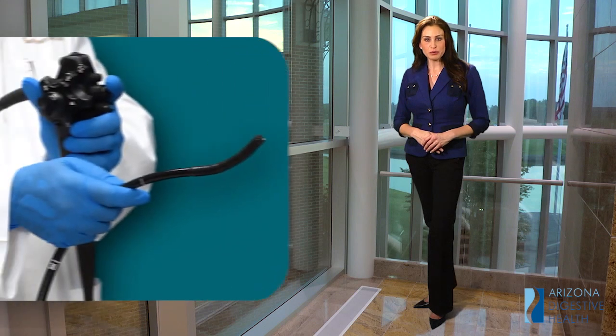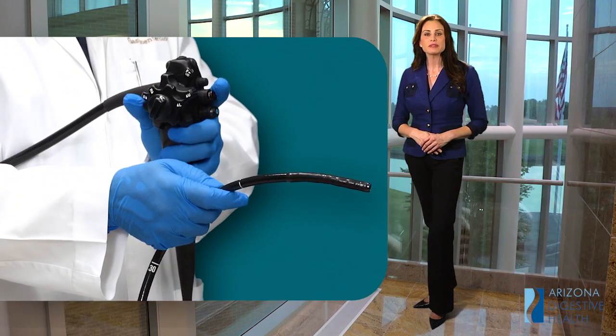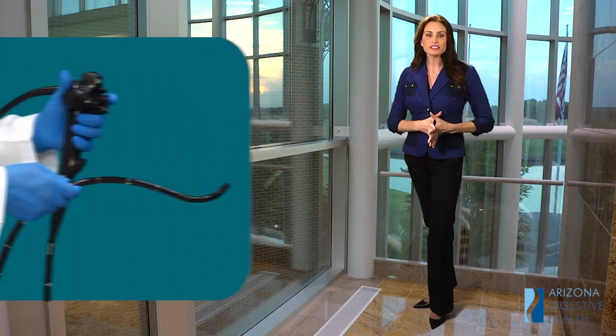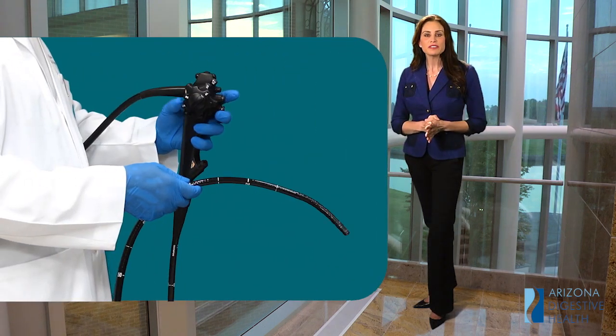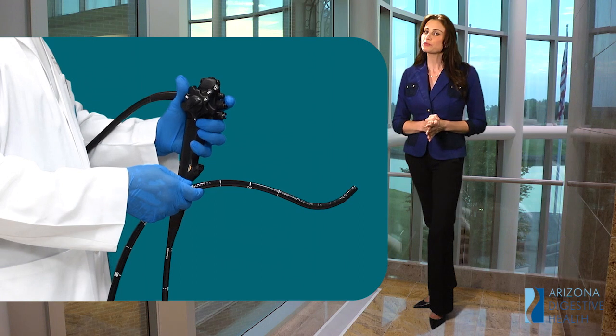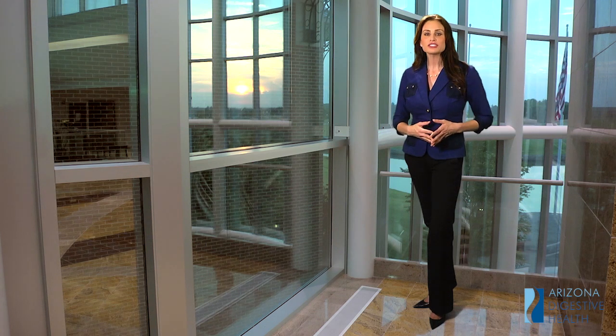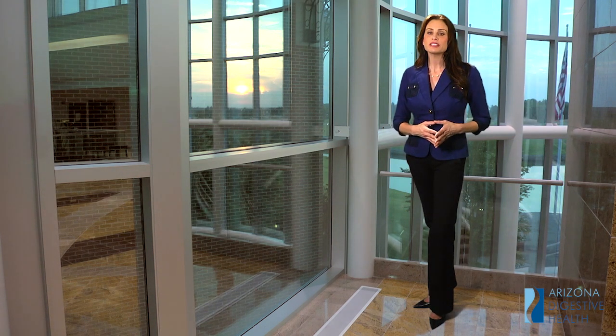This is an endoscope. It enables doctors to closely examine the lower GI tract lining on a video monitor. This is a colonoscope. Both scopes have a camera that's guided with a set of hand controls with precise movements. Small openings allow instruments, air, and light to pass through. Using these scopes, your doctor is able to look inside the body's digestive system to examine the internal lining of the GI tract.